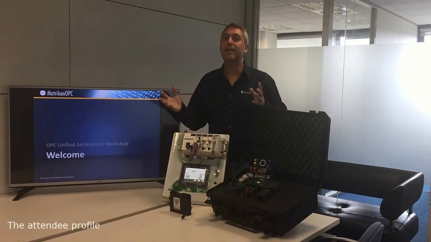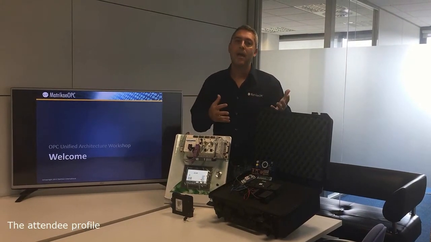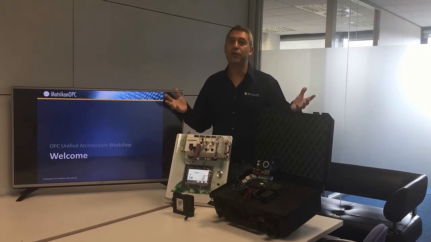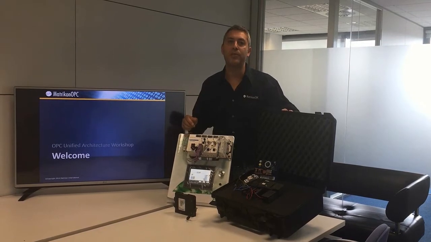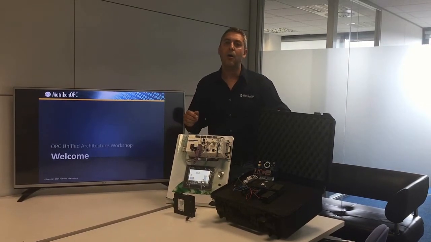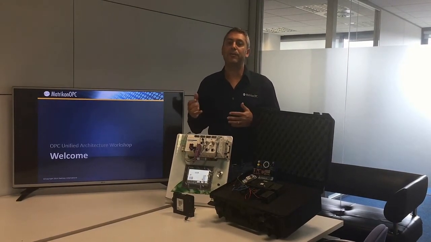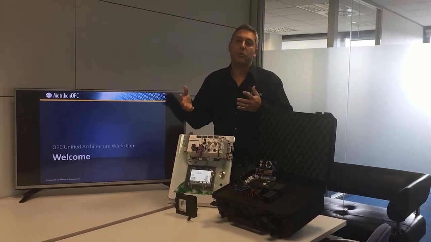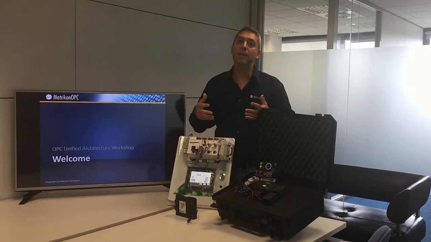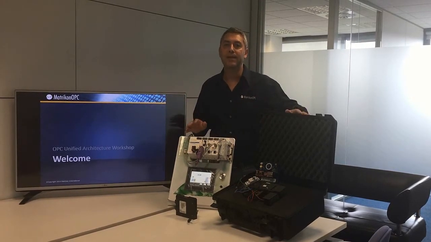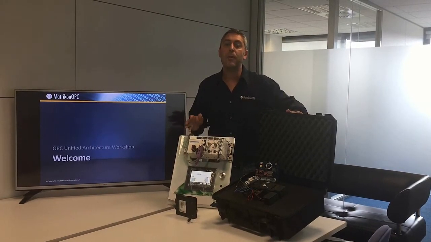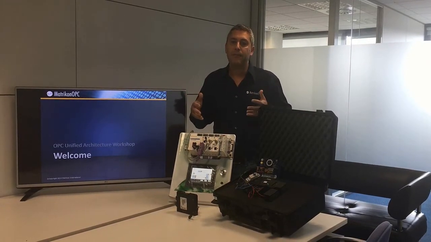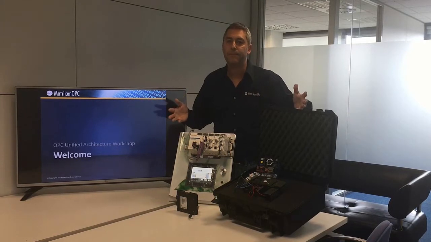The profile of the attendee is usually an engineer that creates or designs architectures using this new technology called OPC Unified Architecture. Also engineers making quotes including this kind of software, or operators or engineers who are going to be using or configuring this technology. So everyone needs to understand how this works in order to make things easier, faster and better.